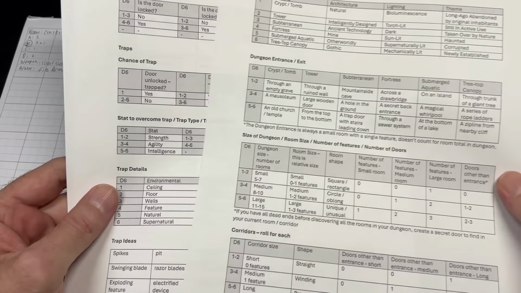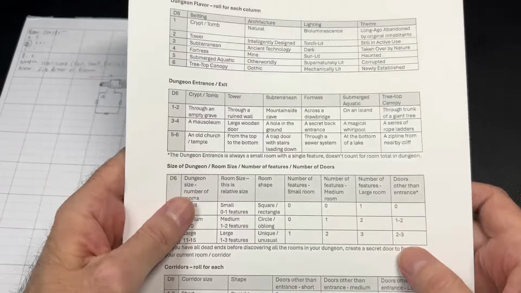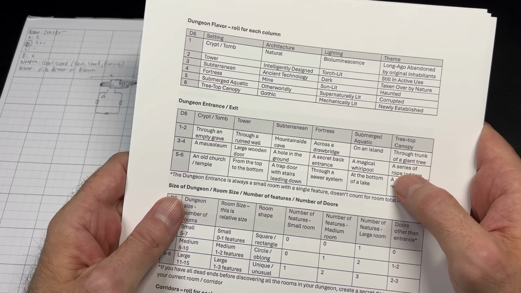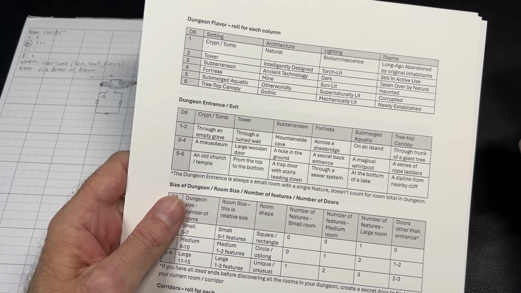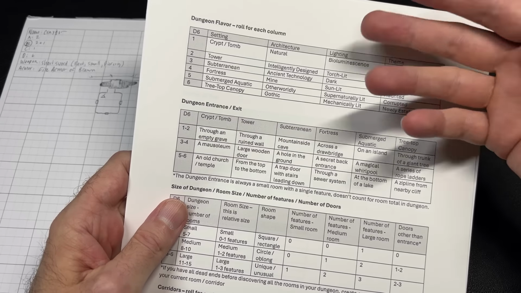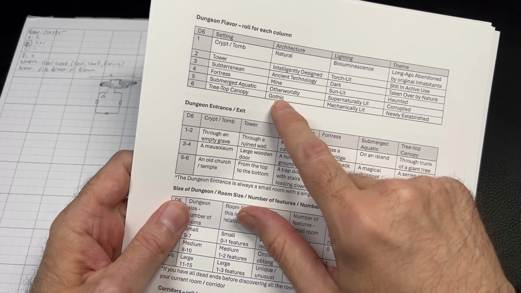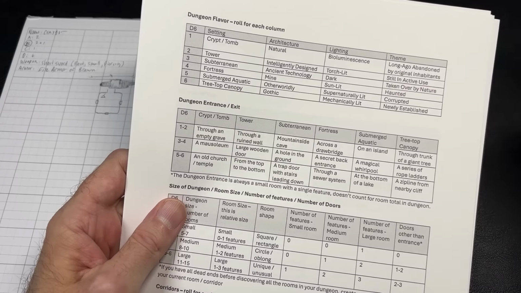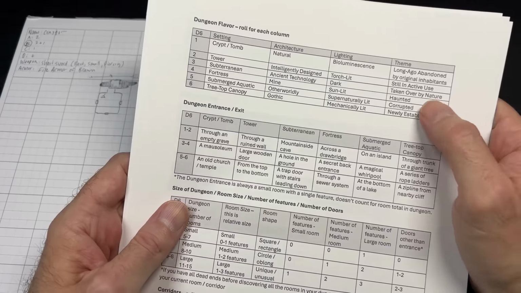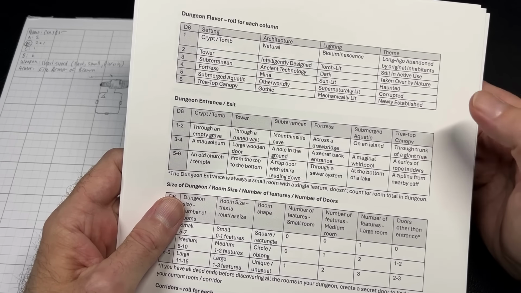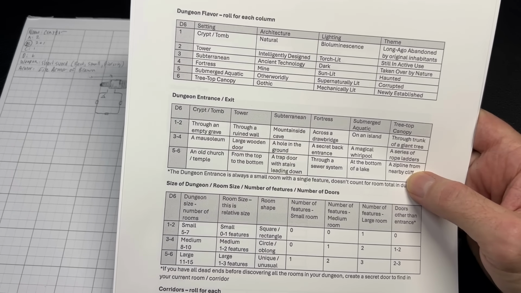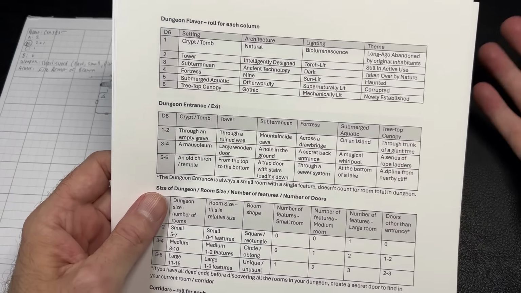So the random dungeon generator here is 4 pages. And the first tables here are to set up your setting and your atmosphere. So we have a setting: a crypt, tomb, a tower, subterranean, fortress, submerged, aquatic, and a treetop canopy dungeon. The architecture: is it natural, intelligently designed, ancient technology, mine, otherworldly, or gothic? The lighting source: bioluminescence, torchlit, dark, sunlit, supernaturally lit, mechanically lit. And then a little theme here: long ago abandoned by original inhabitants, still in active use, taken over by nature. Is it haunted? Is it corrupted? Or is it newly established?